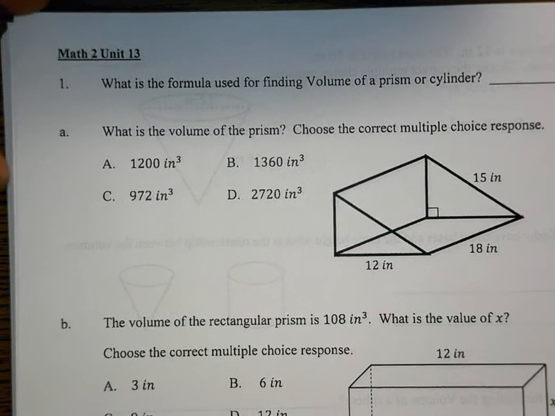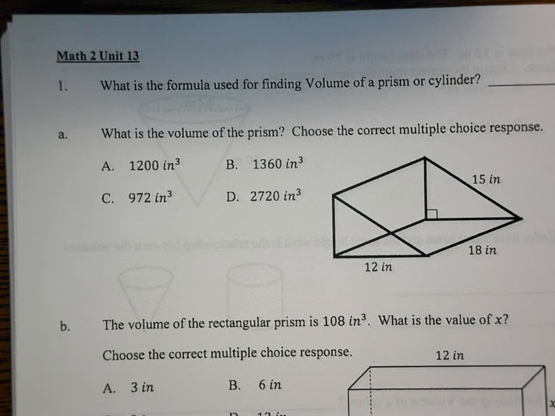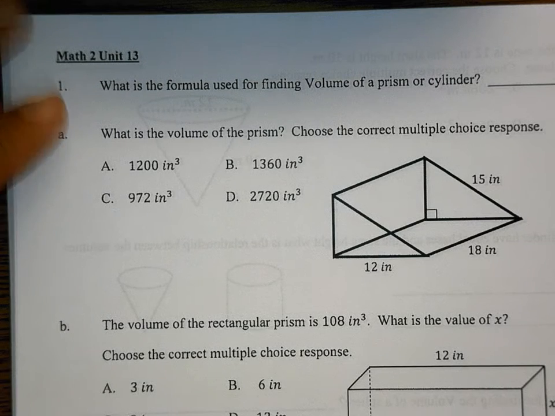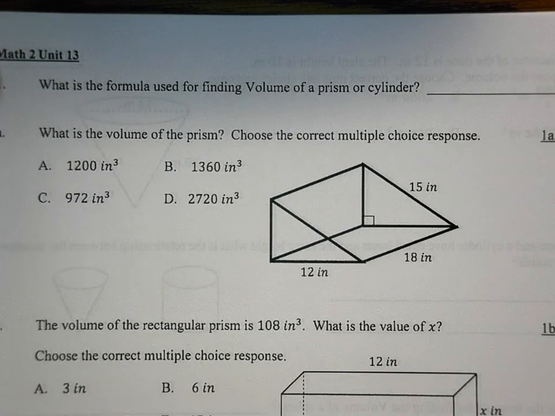Math 2, Unit 13 review. Unit 13 had by far the most formulas of all the units. It was the one where you had to find the volume of various shapes. And I think the hardest part about these formulas was that sometimes you had to change big B depending on what the base was. So let's look at number 1 and number 2.